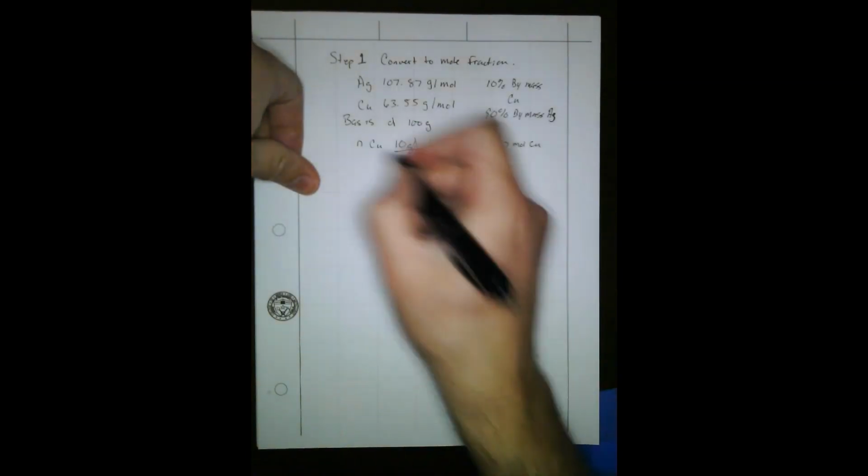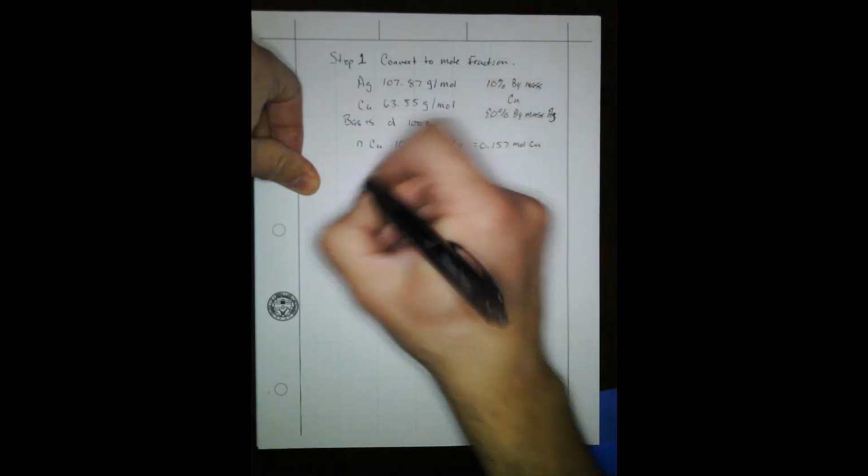And we need mole percent or mole fraction. To get the mole fraction of the copper, we also need to calculate the moles of silver.